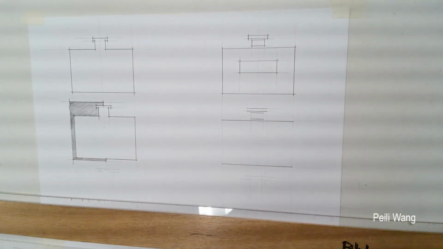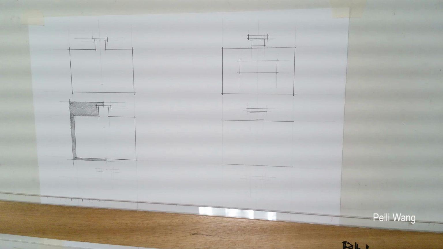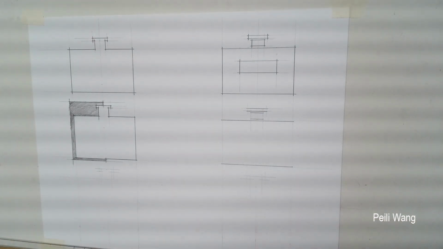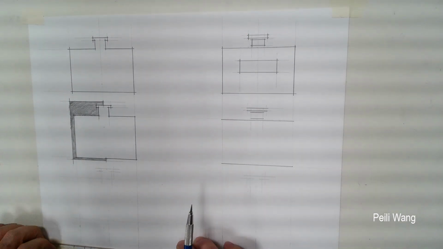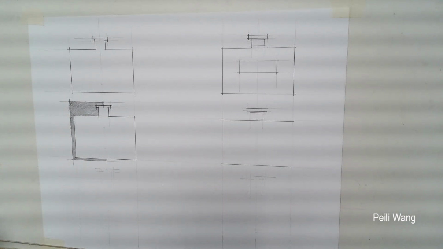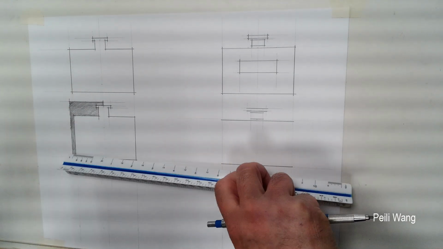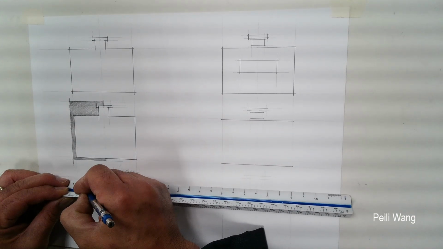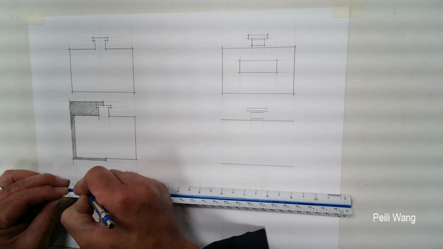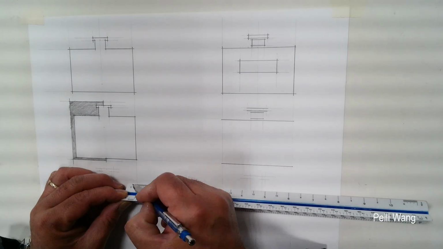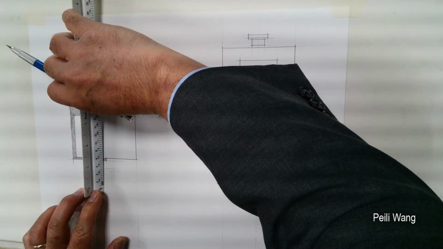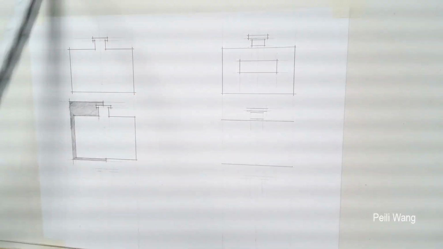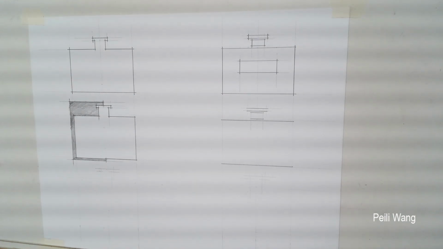Okay, so now I have this one. 1, 2, 3, 4, 5. So this is 4H. Take a look at what I'm doing. I try to do the thickness on this one. Try to use the edge.